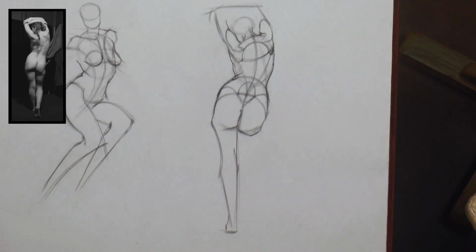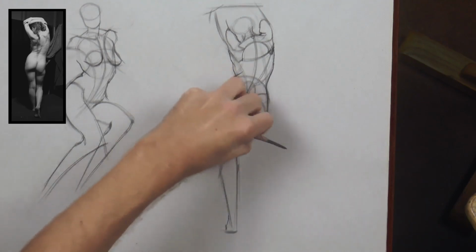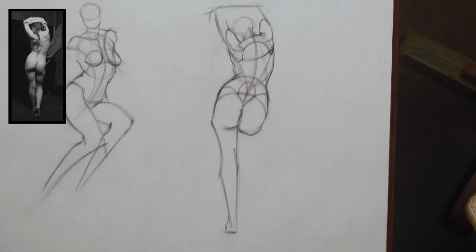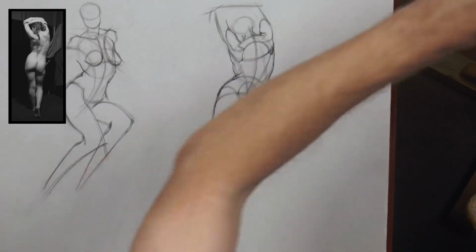So again, we don't see back poses as often as the front poses. So when you do, it's okay to slow down a little bit and really make sure you're getting them right because they can be tricky. And understanding the differences on how to apply the abstraction to the front versus the back is super important. Okay, so next pose.